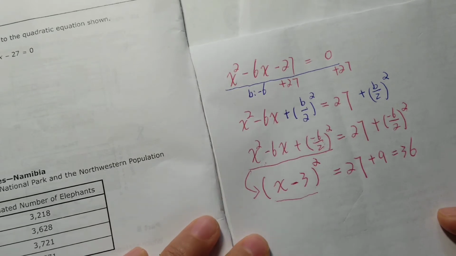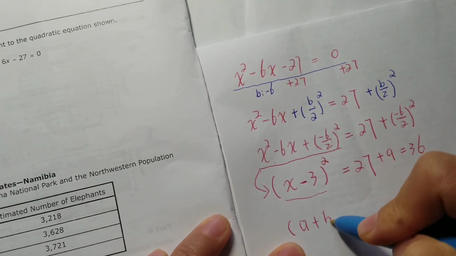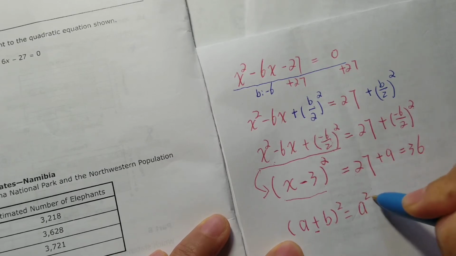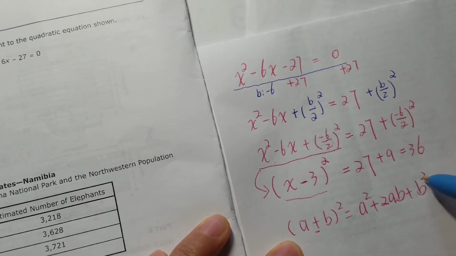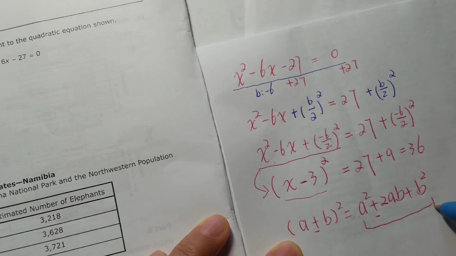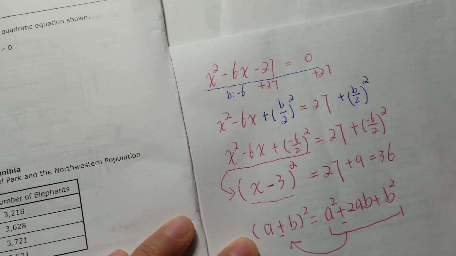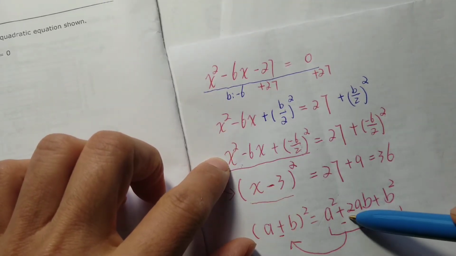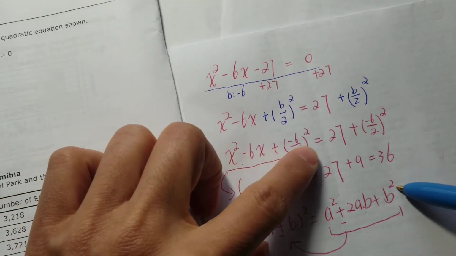think about there is a special polynomial we call a plus or minus b squared equal a squared plus or minus 2ab plus b squared, and we're going to apply it backward from here to here. So this form is your a squared minus 2ab plus b squared.